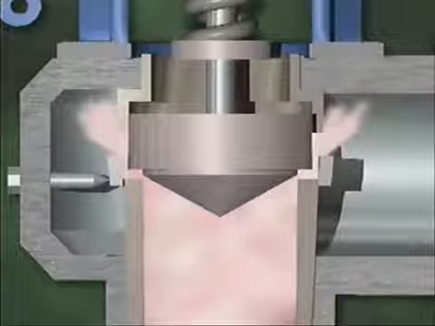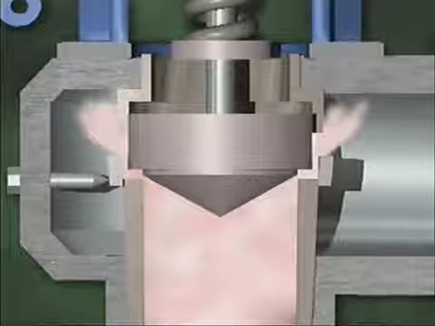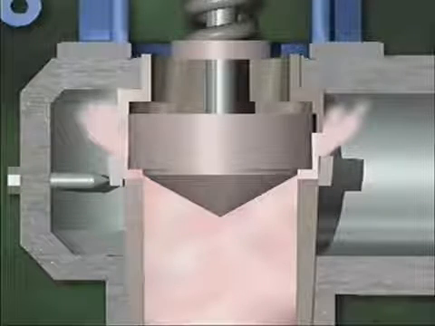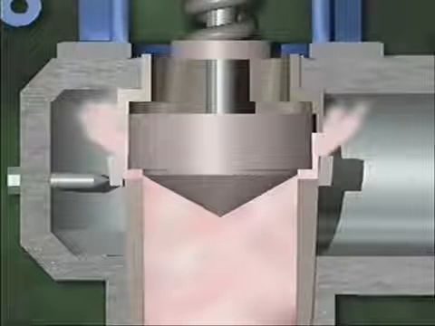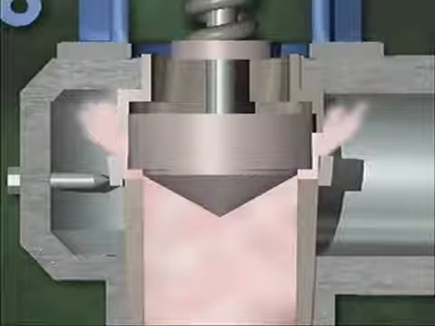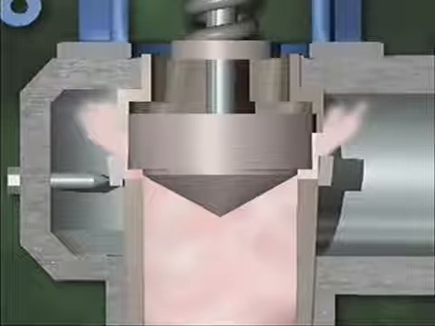In turn, the system pressure must drop well below the popping pressure of the valve before the spring can force the disc back onto its seat. So, raising the adjusting ring increases the blowdown of the valve.